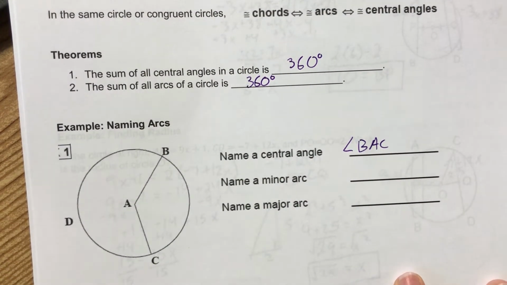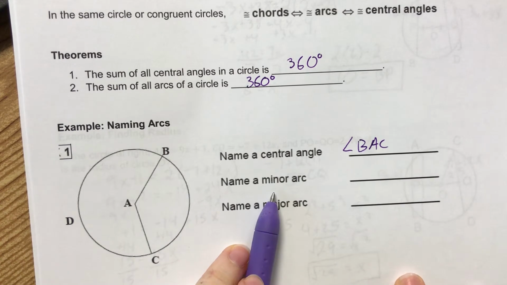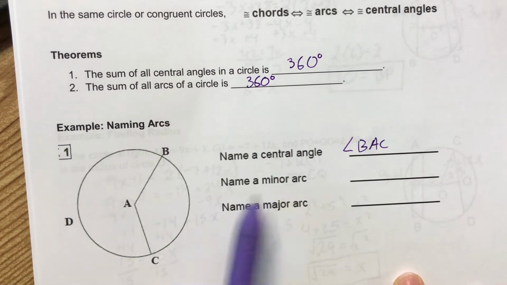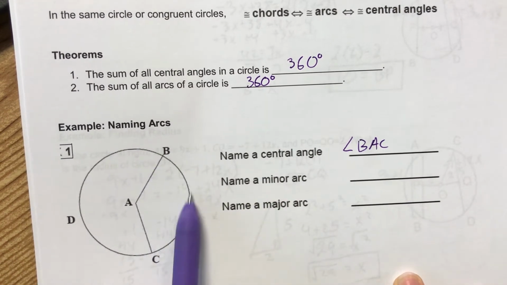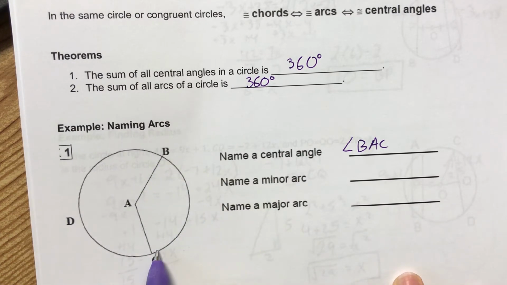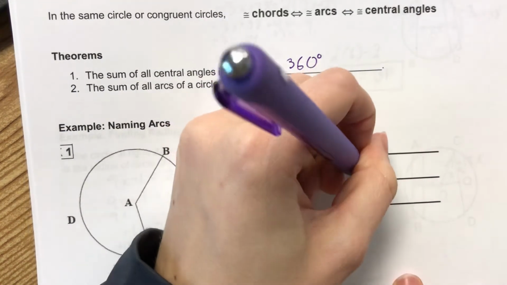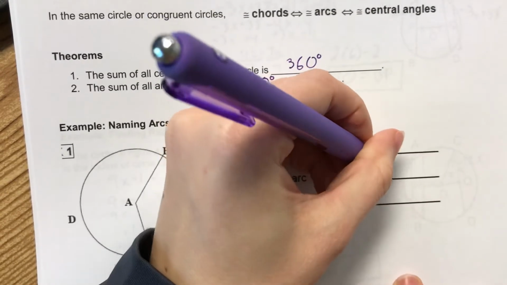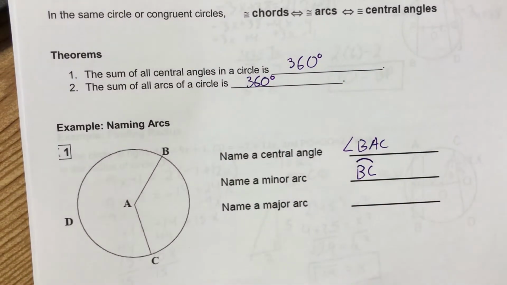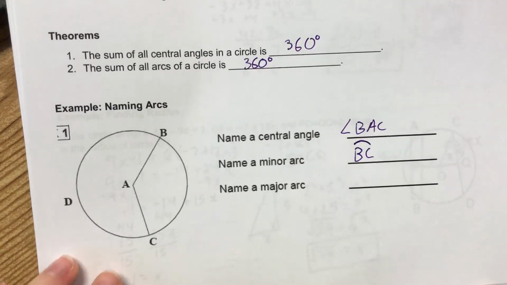To name a minor arc, remember a minor arc is an arc with points inside the central angle, so it's going to be inside here. To name this arc, we are going to use the endpoints of the minor arc, so that's going to be BC, and we're going to put the little arc symbol over the top. We learned that arc symbol on like the first day of class.